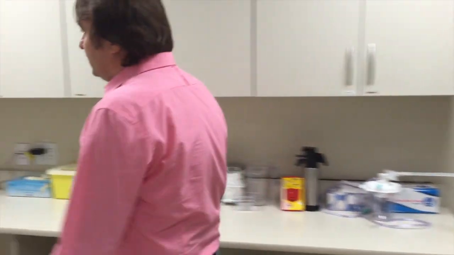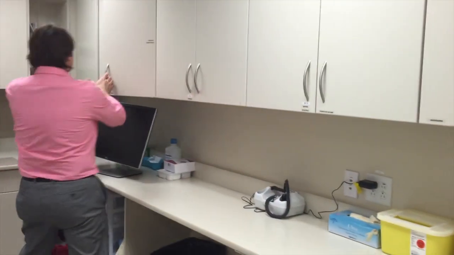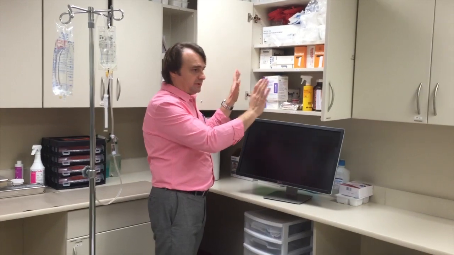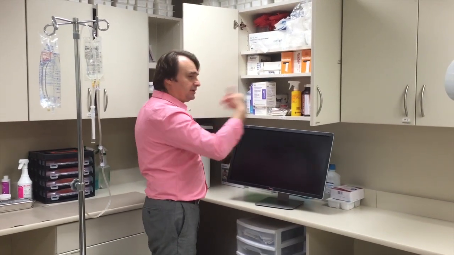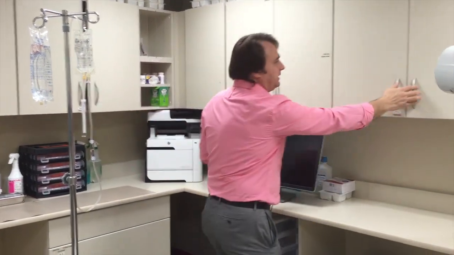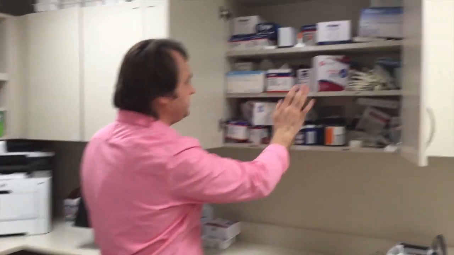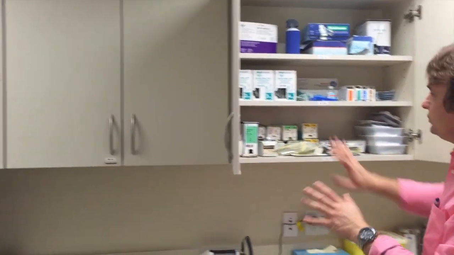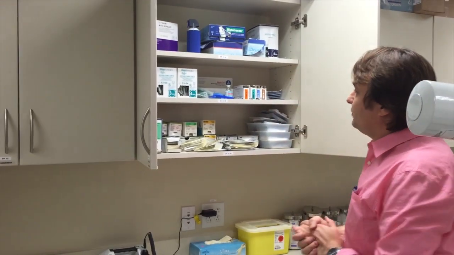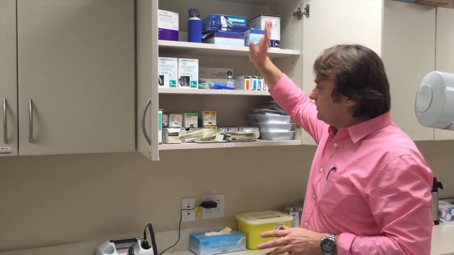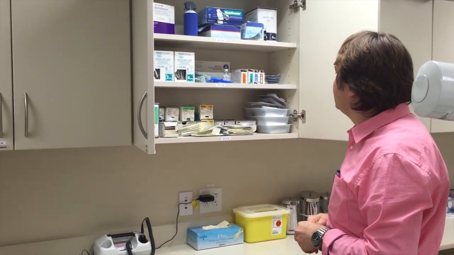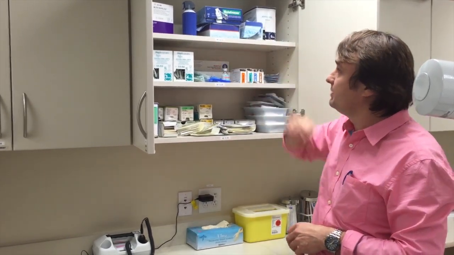Then we continue with wounds. We have all the materials necessary for treating any kind of wound in the acute or follow-up phase, with medication, with dressing. We have suture materials here for all kinds of cuts. We have all kinds of treatment for cut wounds, and also for biopsies, for skin biopsies.